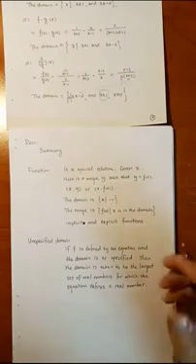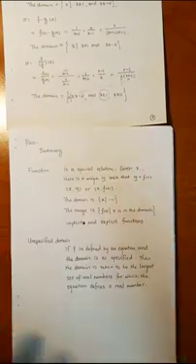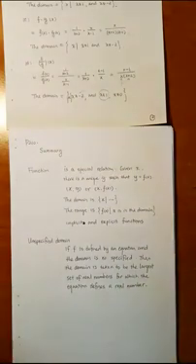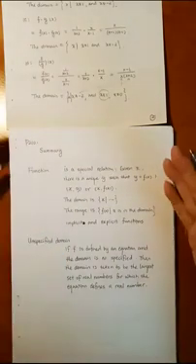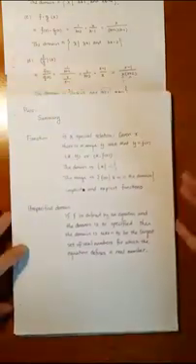Okay, so basically, if the domain is not specified, then you just get the largest possible input. Whenever an input makes sense, you put it in the domain. Okay, so that's an unspecified domain.